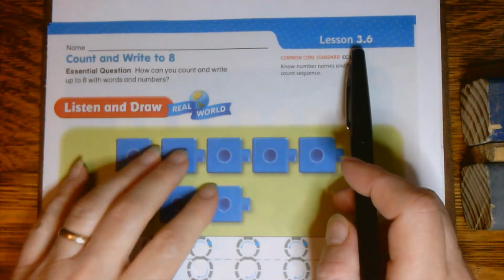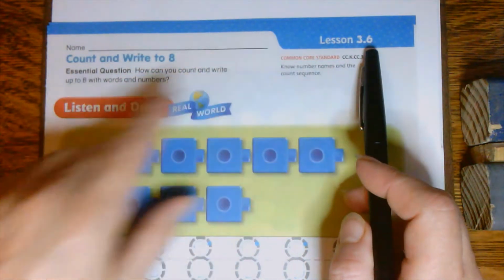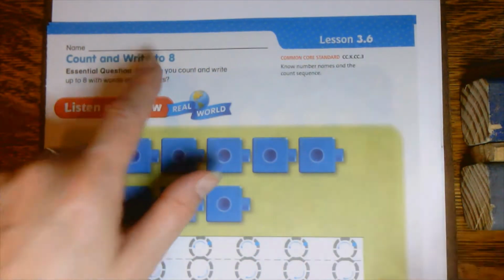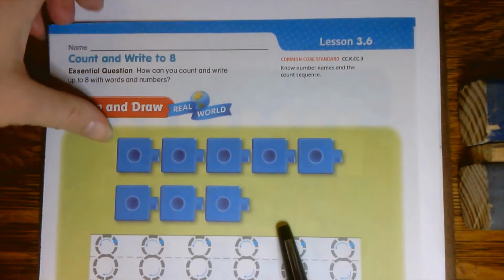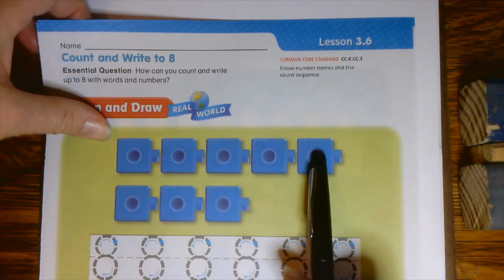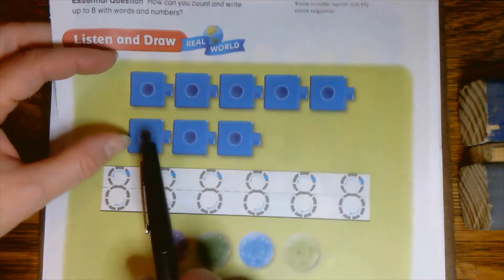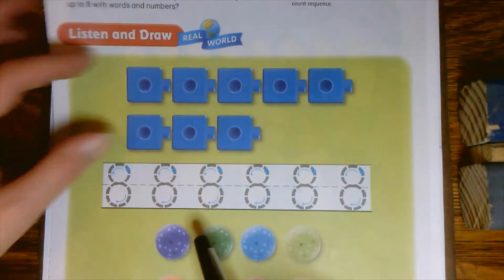Kindergartners, all you need for math today is pencil, eraser, and your book. All right, guys, we're working on lesson 3.6, count and write to 8. Again, no problem for you guys. You've done this sort of thing. You can see 1, 2, 3, 4, 5. 8 is 5 and 3 more.